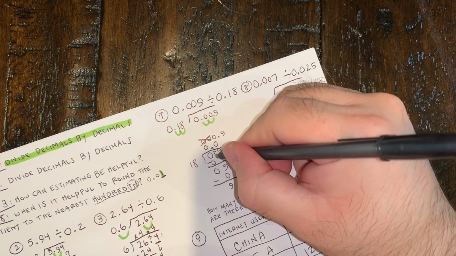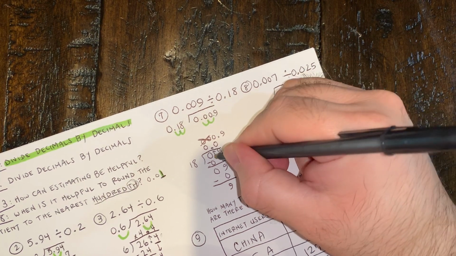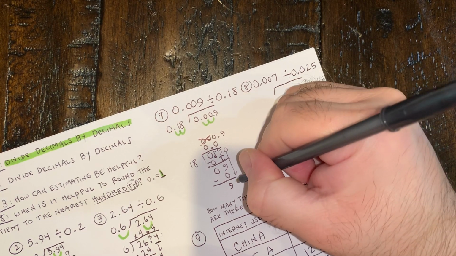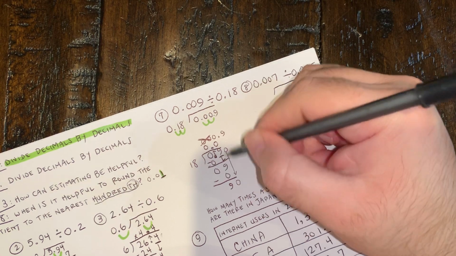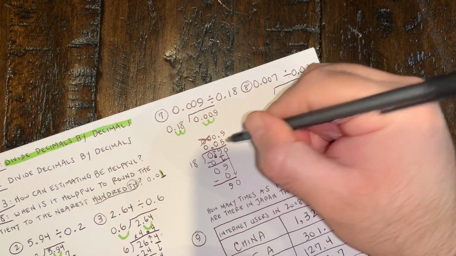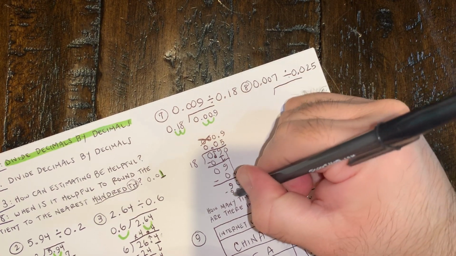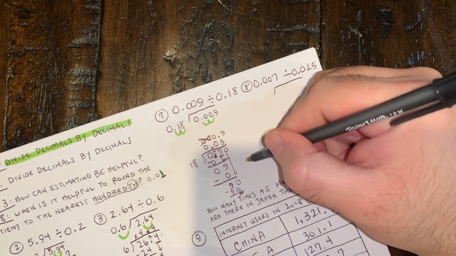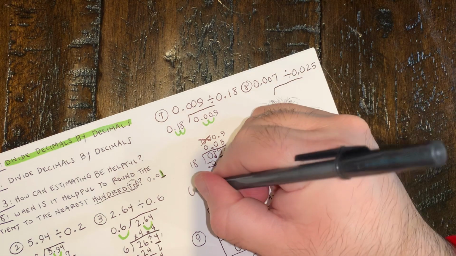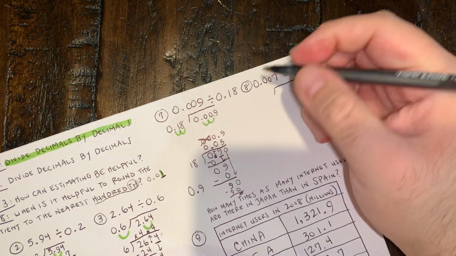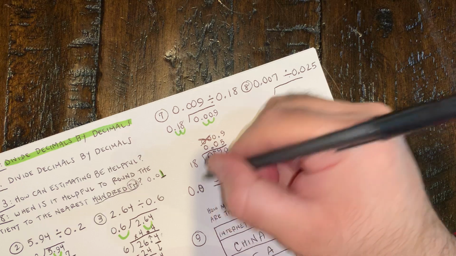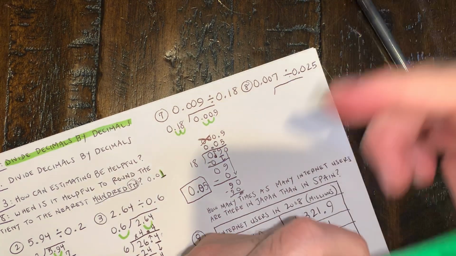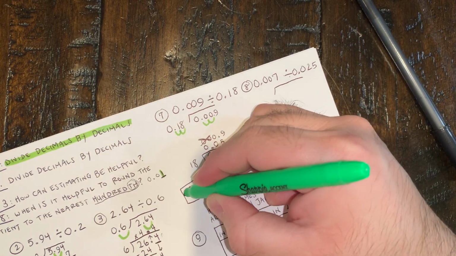Okay, you see how there was already a decimal? Since there was already a decimal, I could just add zeros until I terminate. 18 goes into 90 exactly 5 times. It got me 0. There's nothing to bring down. It has terminated. So your answer is 0.9. No, sorry, 0.05. Sorry, I was looking at the wrong number. So 0 and 5 hundredths.